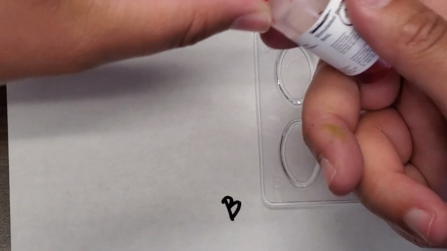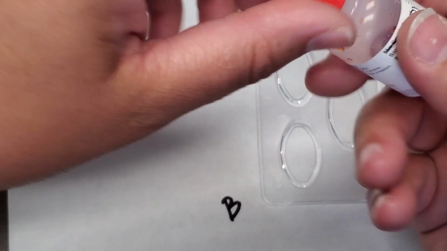So the first thing that we're going to do is take our sample of blood. This happens to be sample number 1.